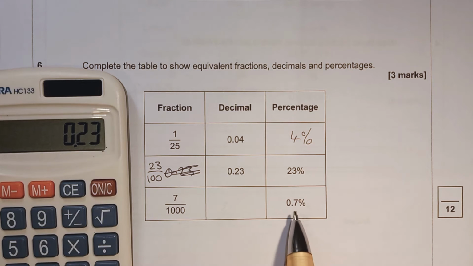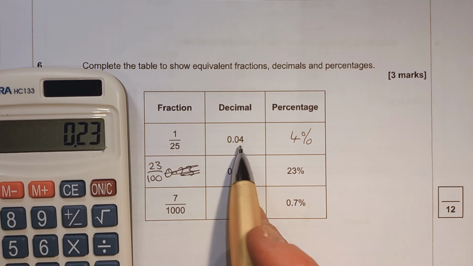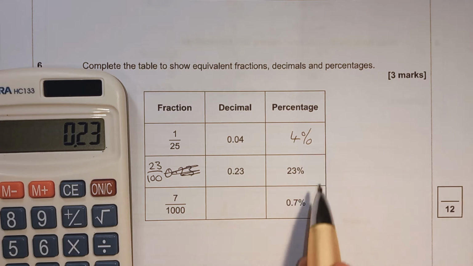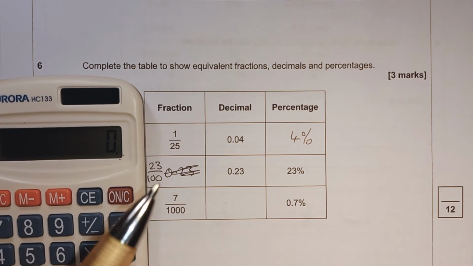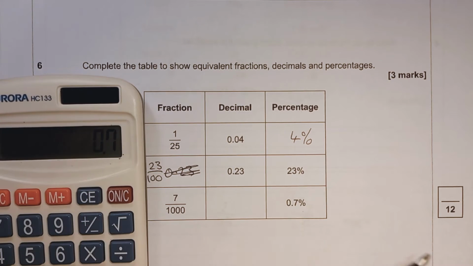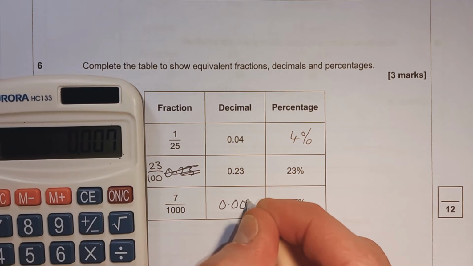This is the one. If we want to go from percentage to decimal, well, you saw when we went from decimal to percentage, we multiplied by 100. So if we divide by 100, and we've got the 0.7, divide it by 100, we get 0.007.